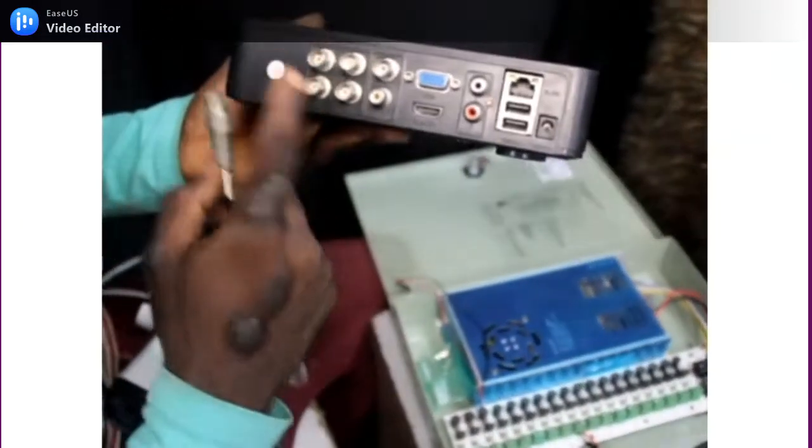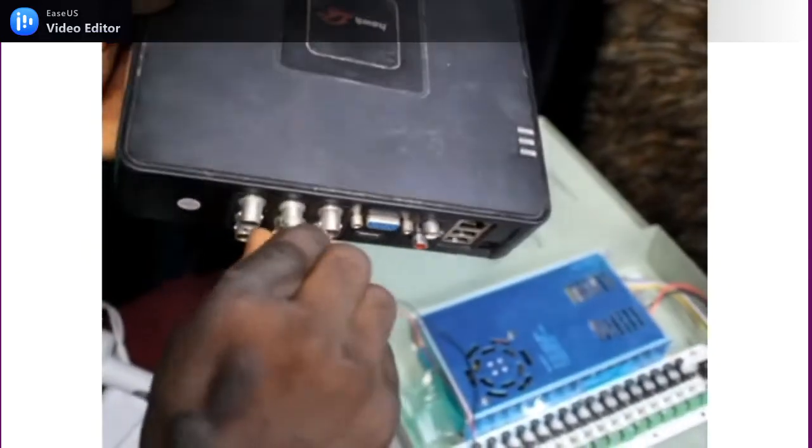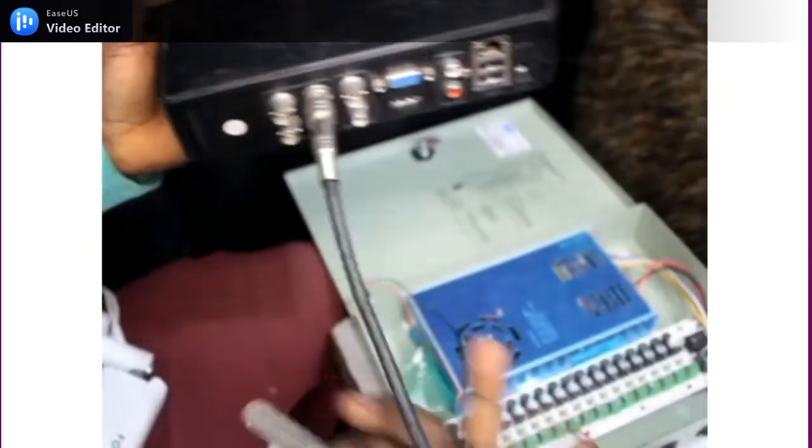So let's choose any of the four ports. Let's choose channel 1. So this has been connected.